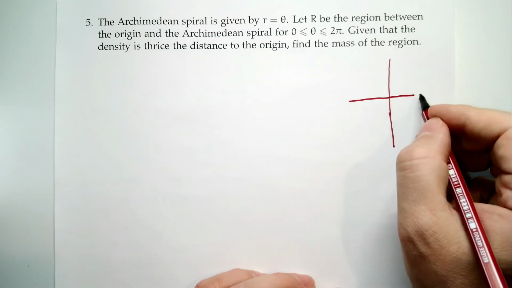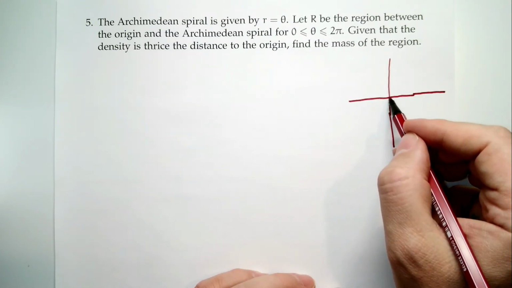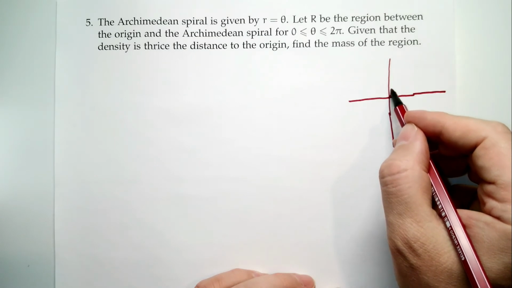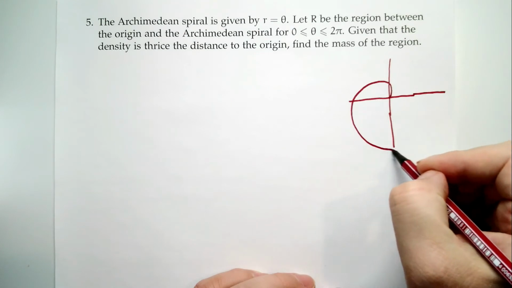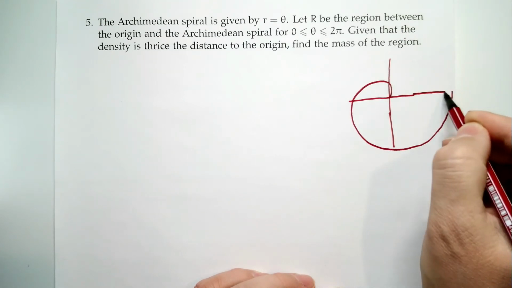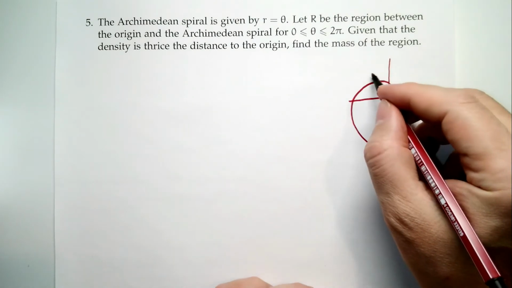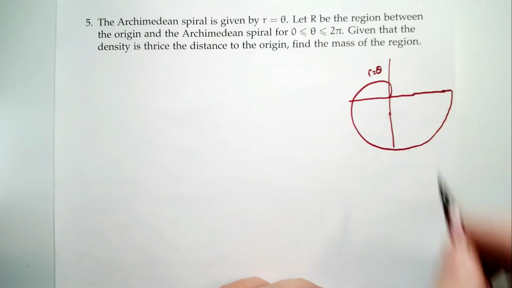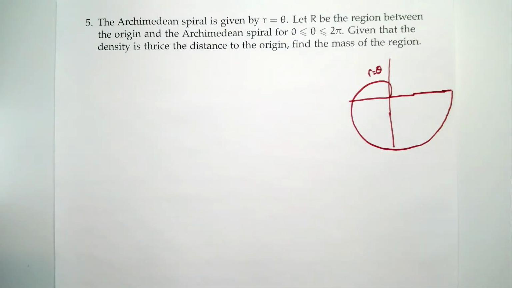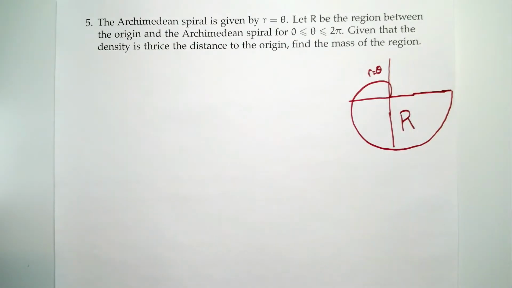So what's happening? We're going to start here at 0. We go out 0. Now as we start coming out, we get further and further out. So essentially it says the further you spiral, the farther out you go. So this is r equals theta, right? Because the further around we go for theta, the farther out we go. So there's our region, our region capital R.